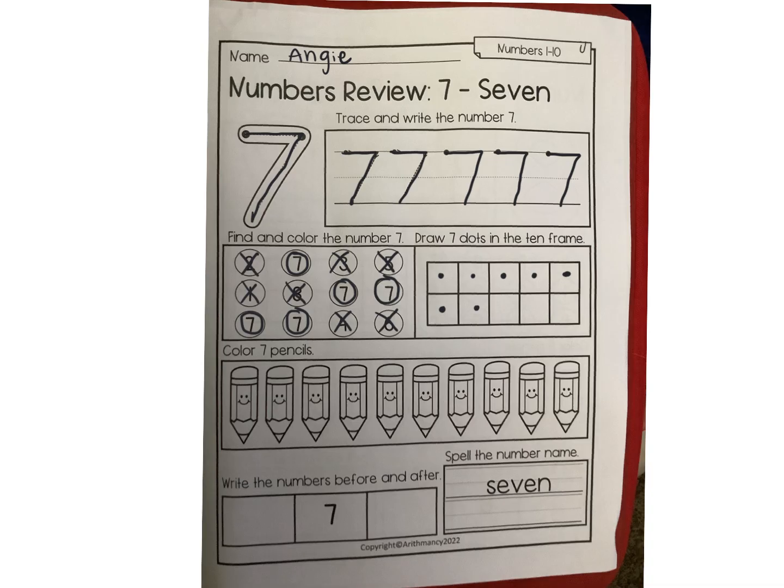Now let's color or circle 7 pencils. 1, 2, 3, 4, 5, 6, 7. And draw a circle around them. And I know that I have 3 extra.